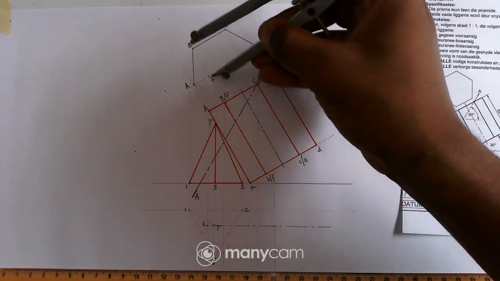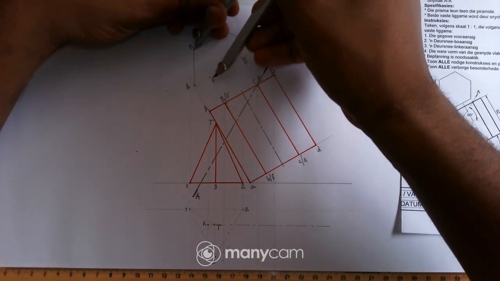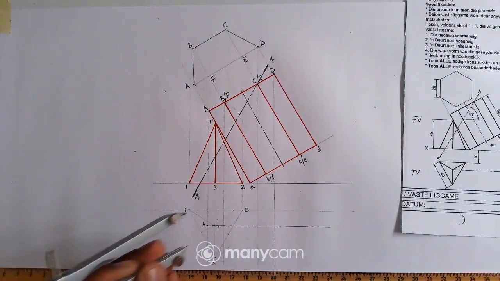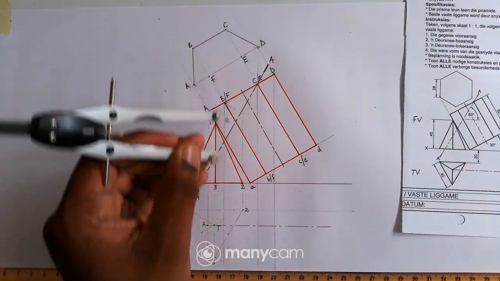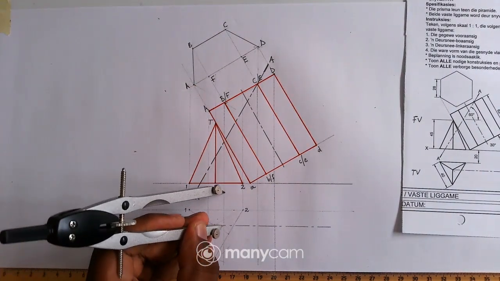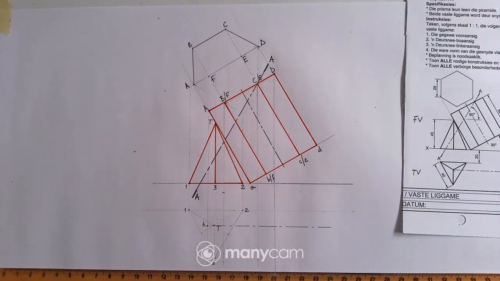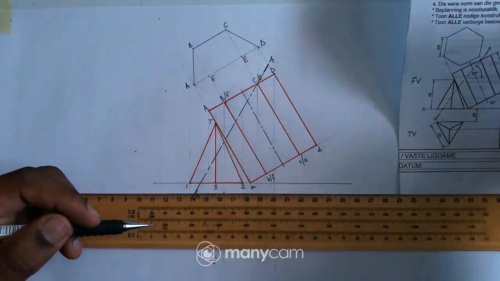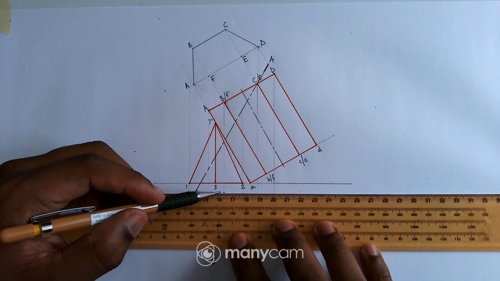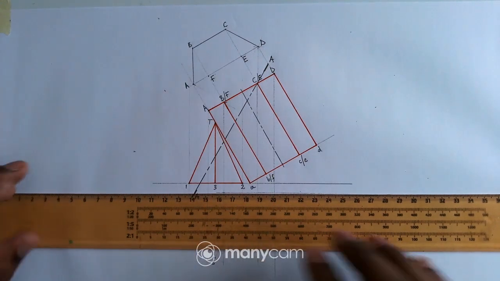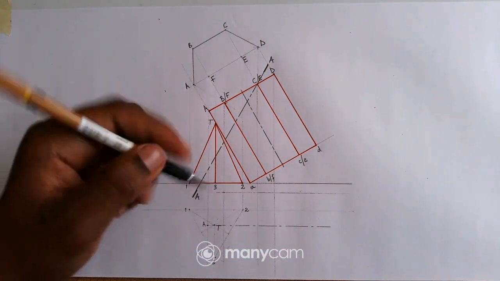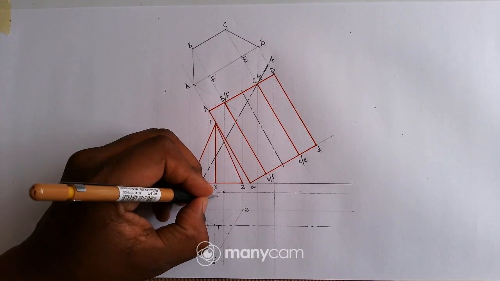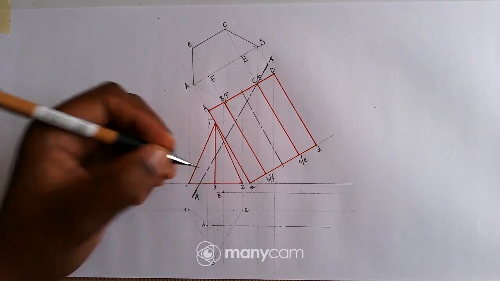So what I can do, I'll just take this distance, put it on that line, the center there, and mark somewhere there. Then from that point, I can just draw a horizontal line. So point B will be right there. So this is point B.